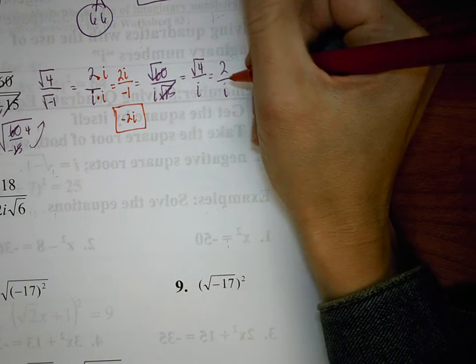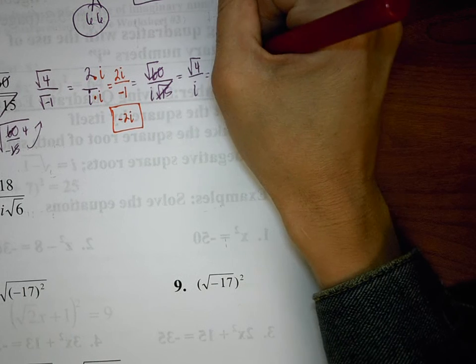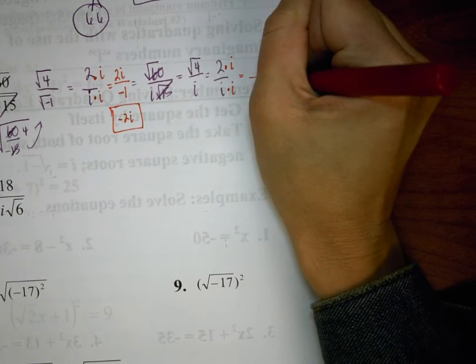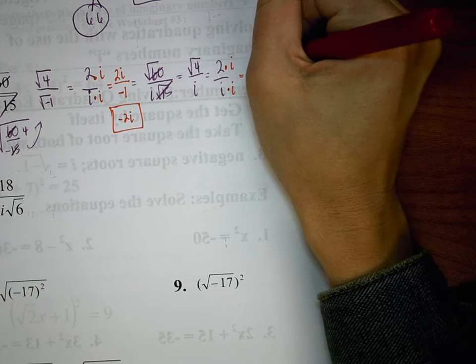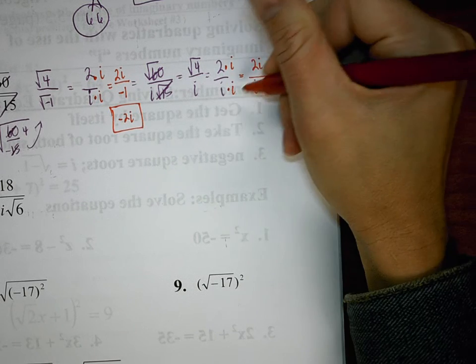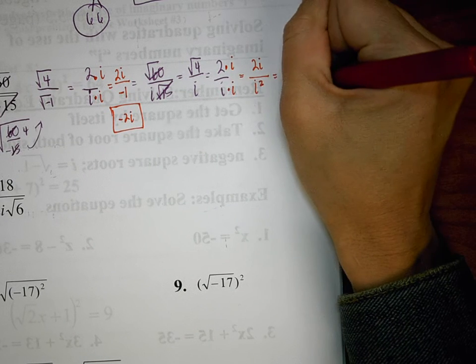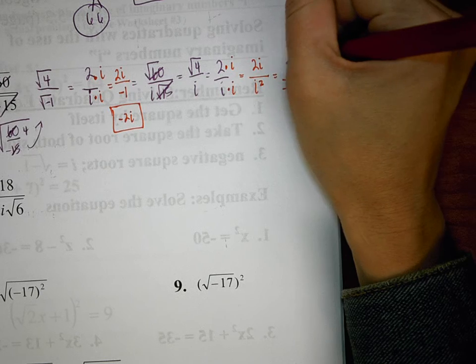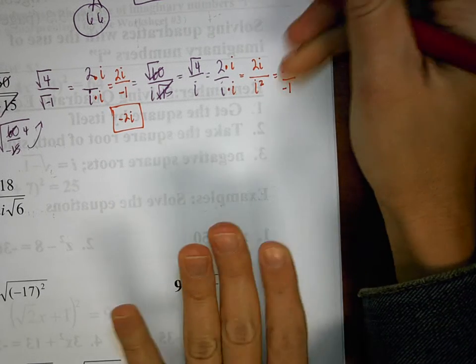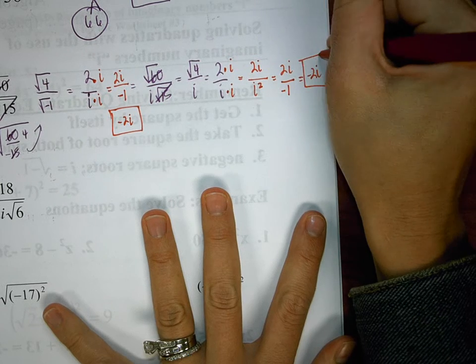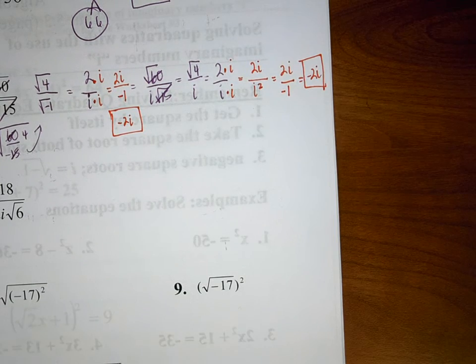But whatever we do to the bottom, we also have to do to the top. So in the denominator, I get i squared, and on the top, I have 2i. But the whole purpose was to get an i squared because we know that i squared equals negative 1. And then I have 2i on top, and when you reduce that, you get negative 2i. Questions?